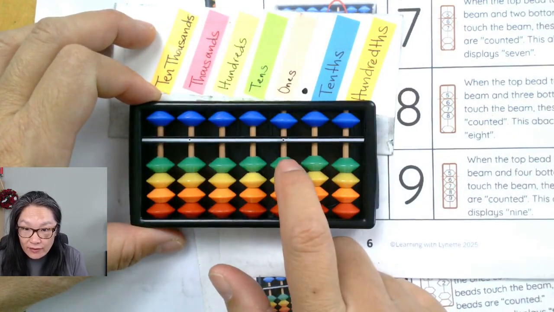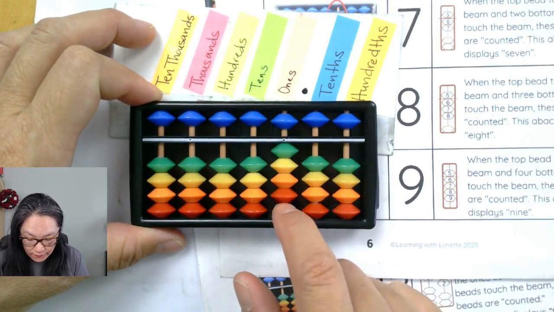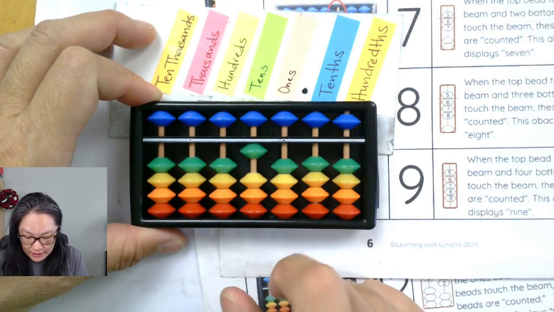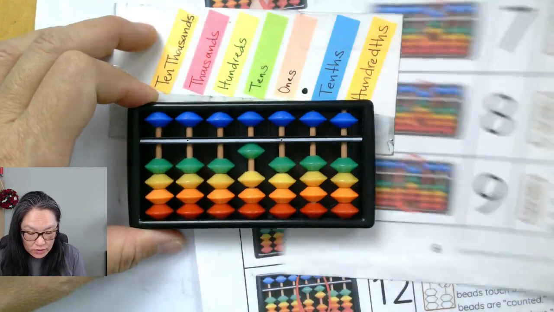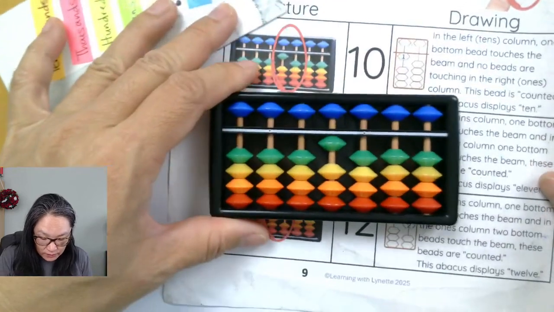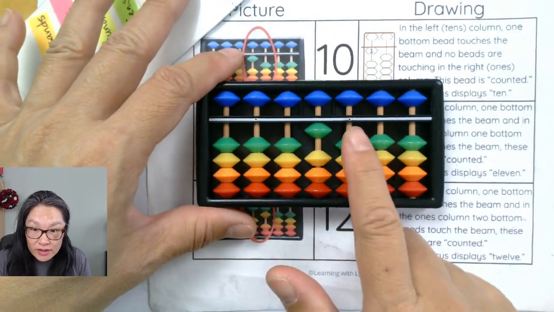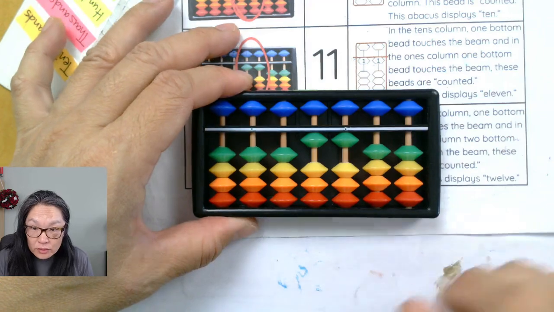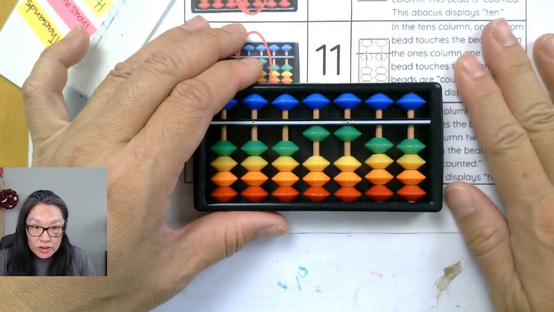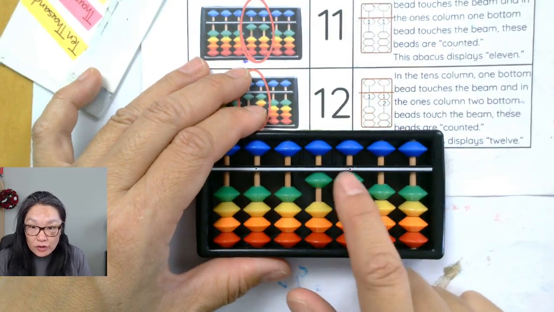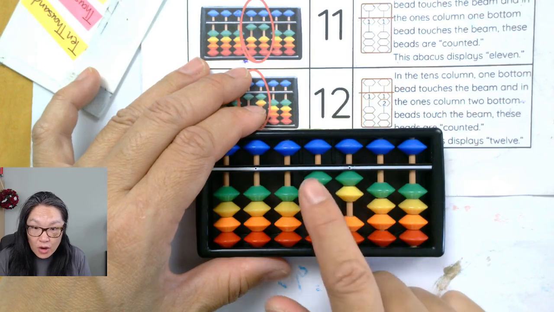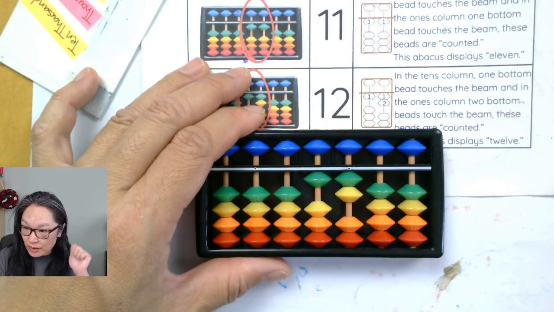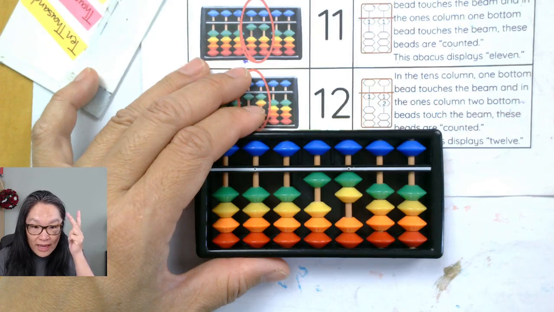When I zero it out, I have 1, 2, 3, 4, and then 5, 6, 7, 8, 9. And then we have 10. After 9 is 10, 1 and 0, right? Just as we write 1 and 0, if I line it up, notice there's a 0 here, and this is a 1. And then I move it, now we have 1 and 1. So then we have 2. After 11 is 12. All we're doing is learning how to read the abacus. When we learn how to read the abacus, we will be able to add, subtract, multiply, and divide.